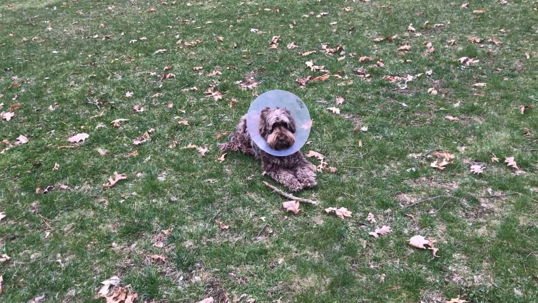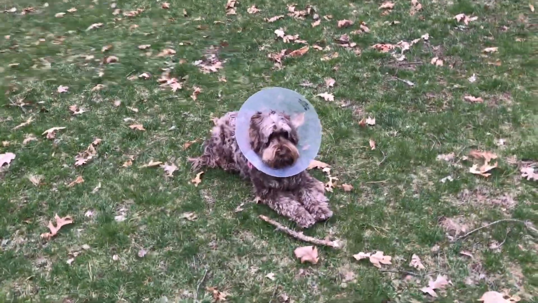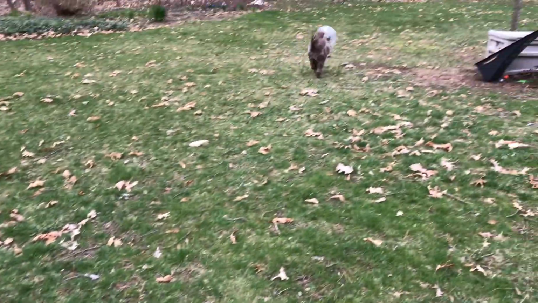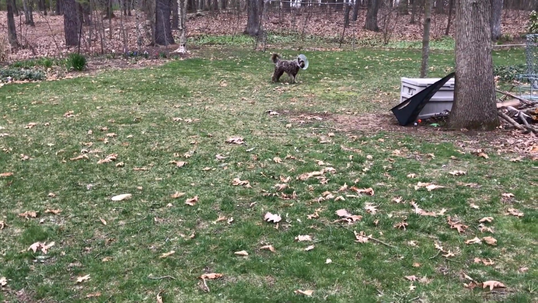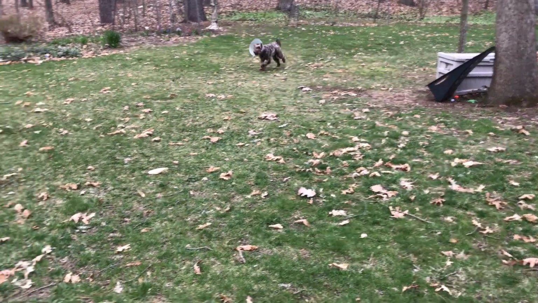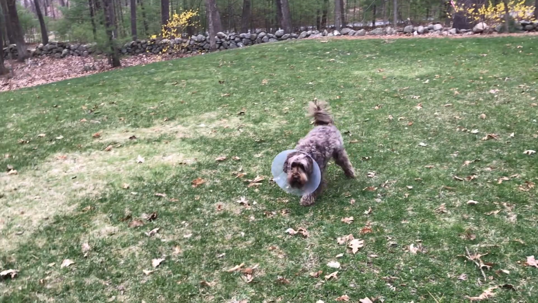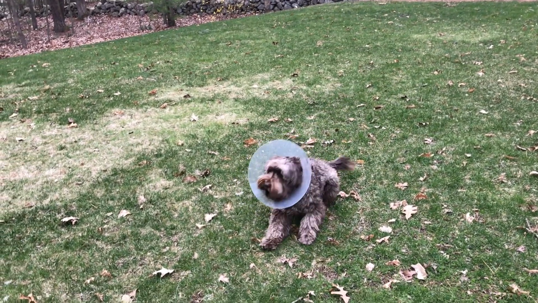And here's my little mascot, Scout. Scout has a little injury, so he's in a cone. But even though he's in a cone and actually has a pretty good injury, you can see he's still a pretty happy dog. So we'll see you next semester.